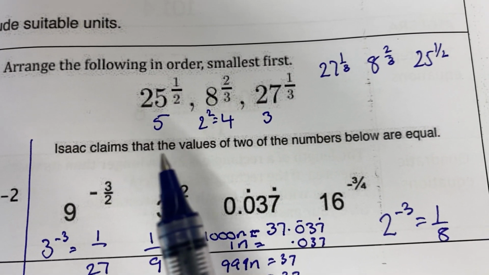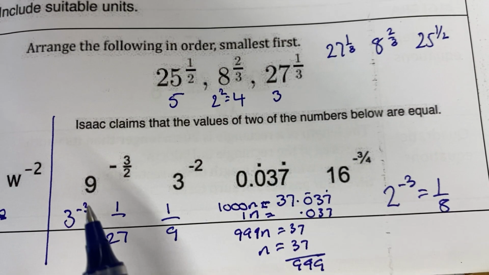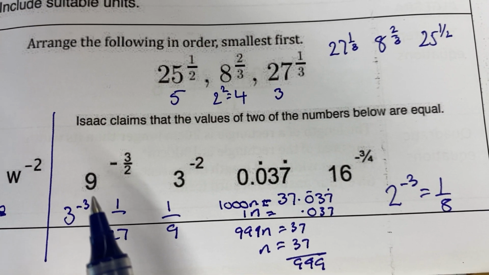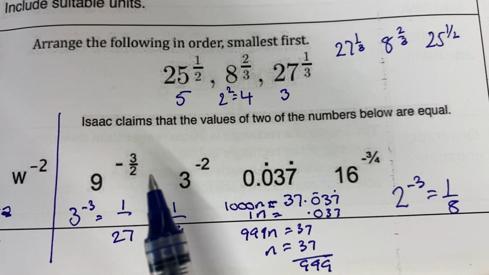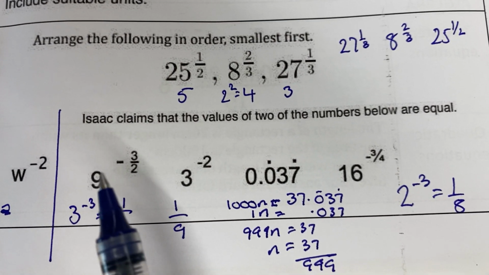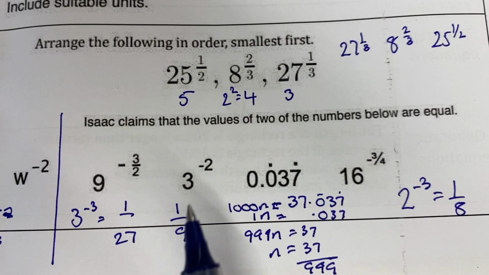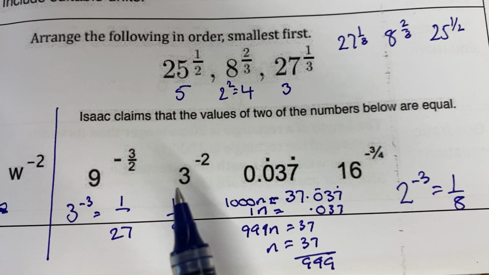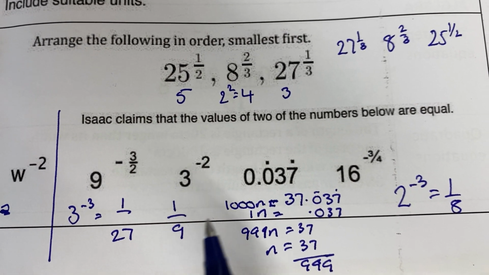And then here, Isaac claims that the values of 2 of the numbers below are equal. I actually can't find any that are. 9 to the minus 3 over 2, so 3 parts. Square root of 9 is 3. 3 to the power of 3 is 27. Minus means 1 over 27. 3 to the minus 2. 3 squared is 9, minus means 1 over 9.